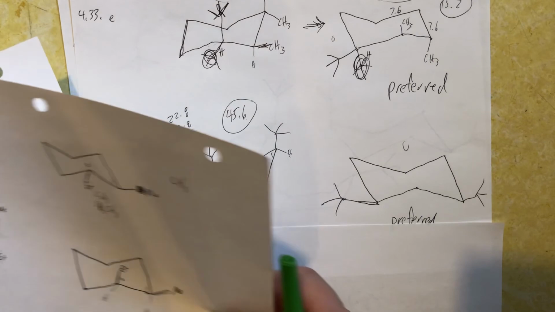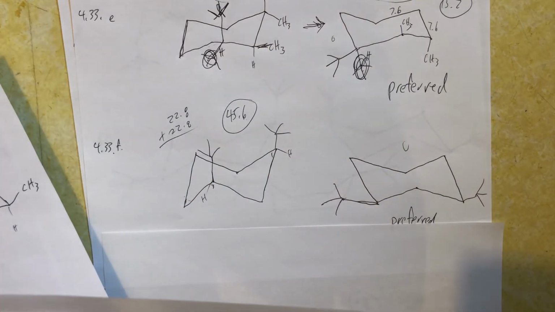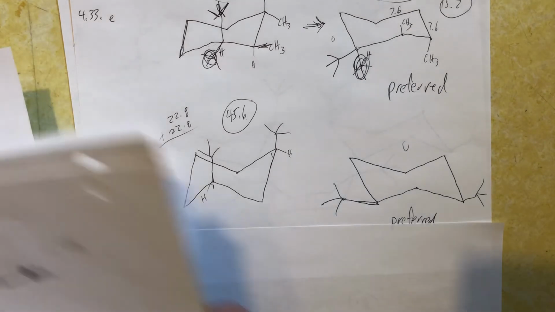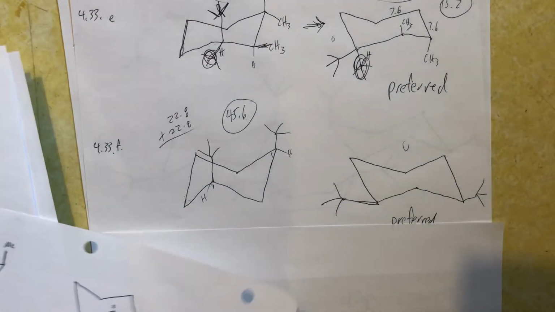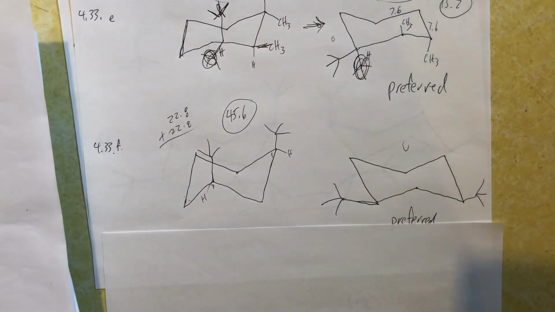Let me go back one. Oops, where is it? Bunch of chlorines on there. I may have to go back and do that one by hand. Okay, we're out of time on this one. I'll pick it up on the next one. I gotta find it.